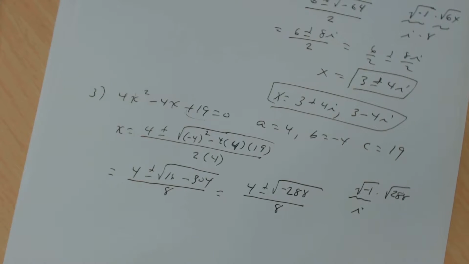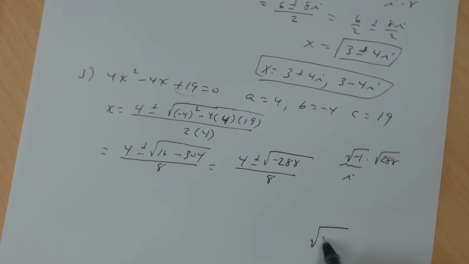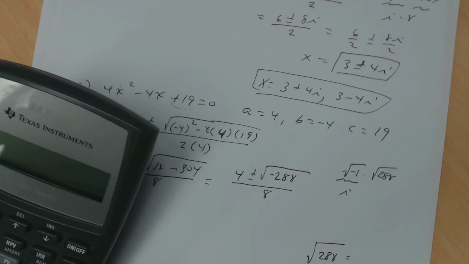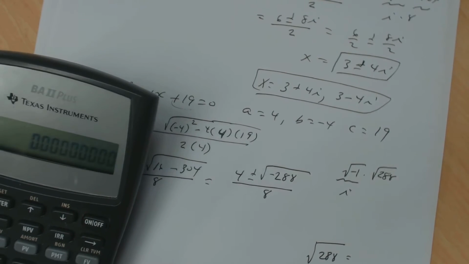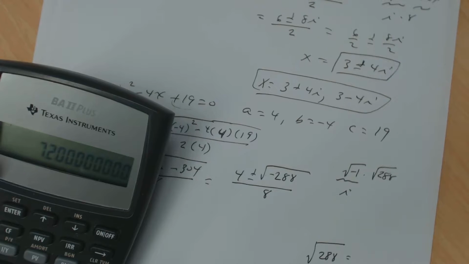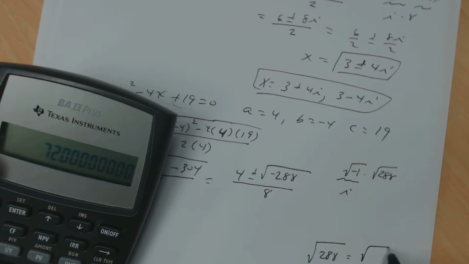So I'm going to go right here and do that. The square root of 288. Alright, so let's see if 4 will go into 288. So 288 divided by 4 equals 72. So I get 4 times 72.